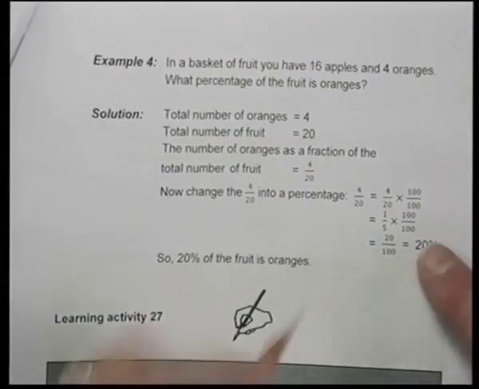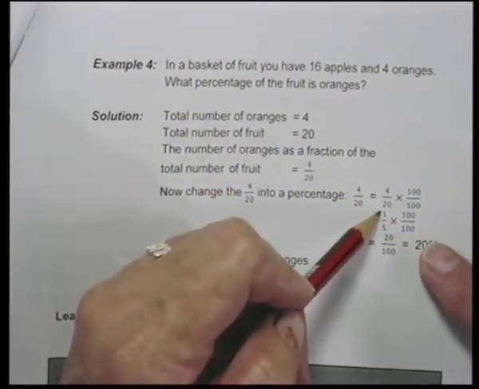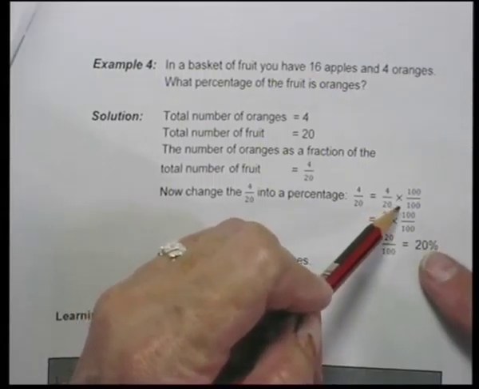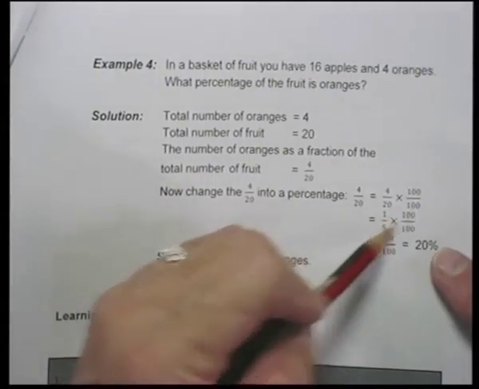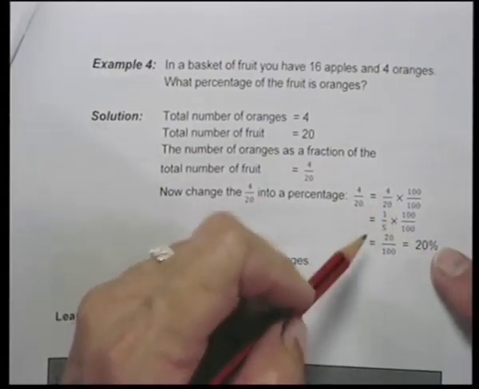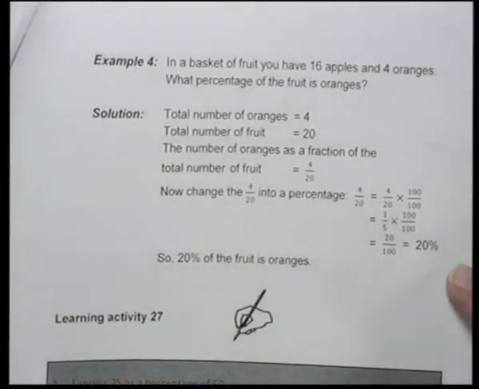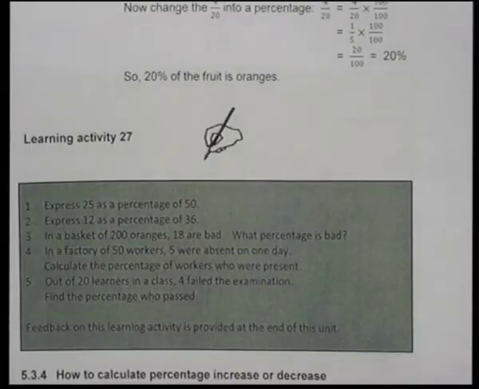So we still have to multiply 1/5 with 100 over 100. And so we can divide, 5 divides in once and 5 divides into 100 20 times. So 20 over 100, which is 20%. So the oranges were 20% of the fruit.